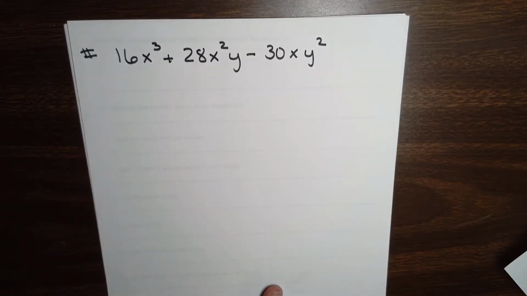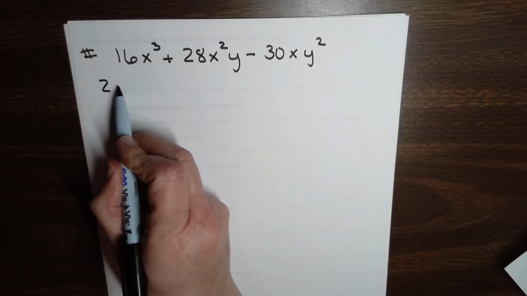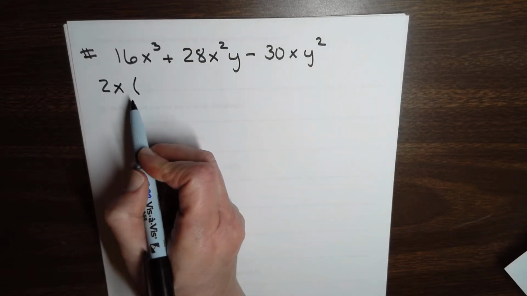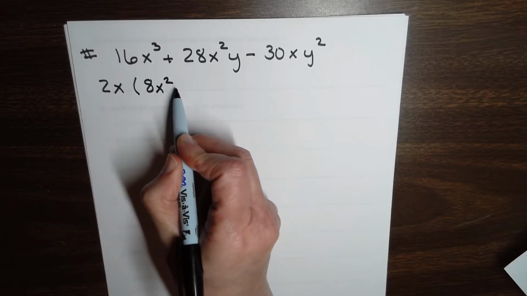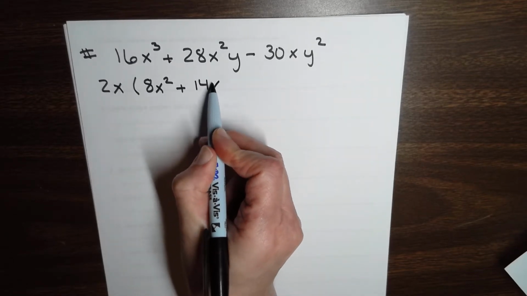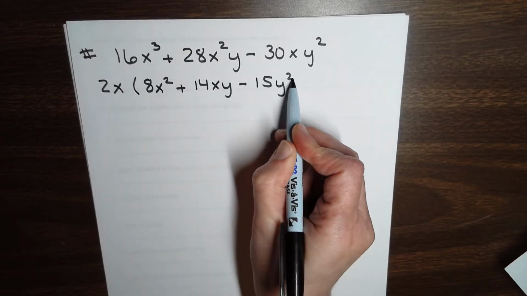Again, looking to see if you can factor out a GCF first before you start the Kim trick. So in this example, we can factor out a 2x. And what we have left when we do that is 8x squared plus 14xy minus 15y squared.